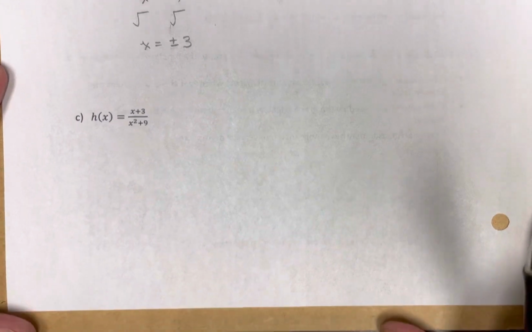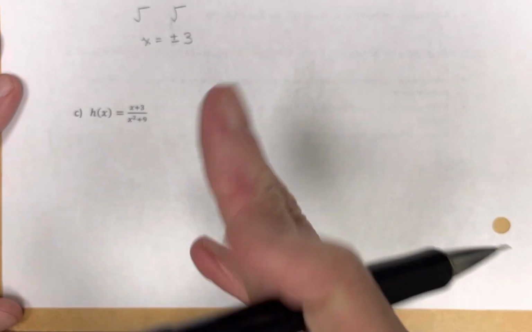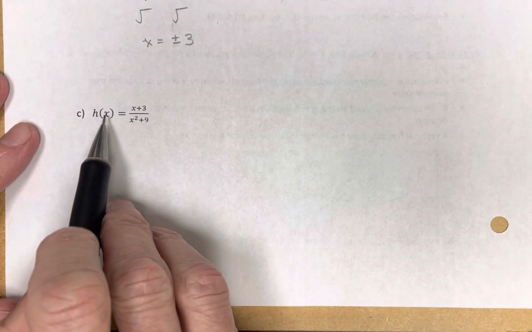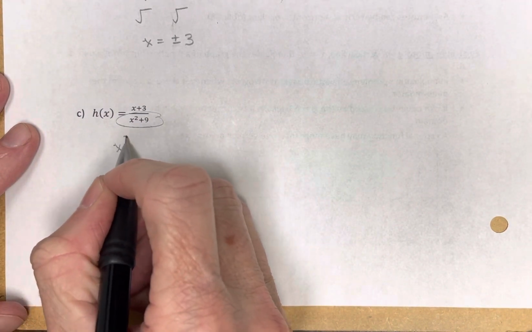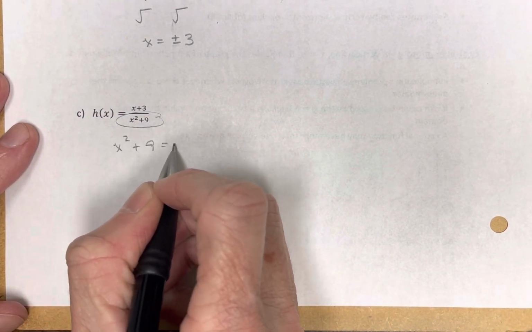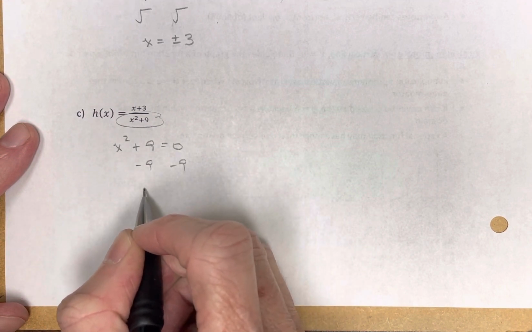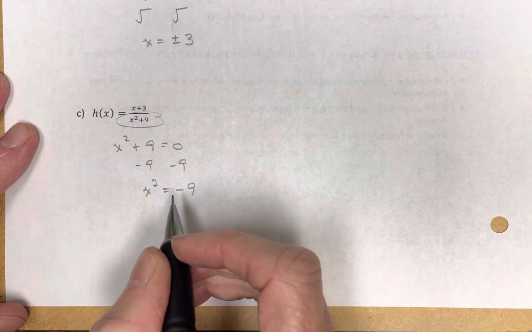Letter C here. Okay, I think I got you going. Find the vertical asymptotes. Okay, that means we're looking for zeros in the denominator. X squared plus 9 equals 0. Let's get the x squared isolated. Subtract 9 from both sides. X squared equals -9. Okay, we can stop here.